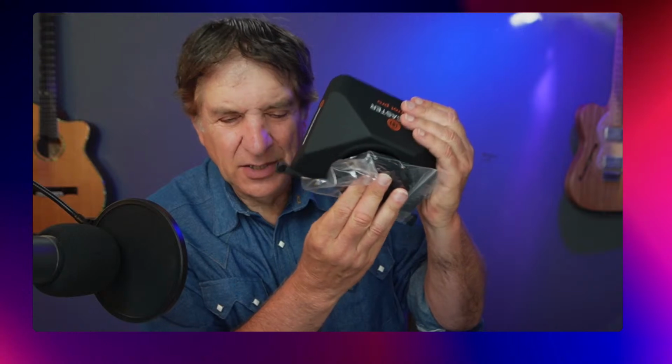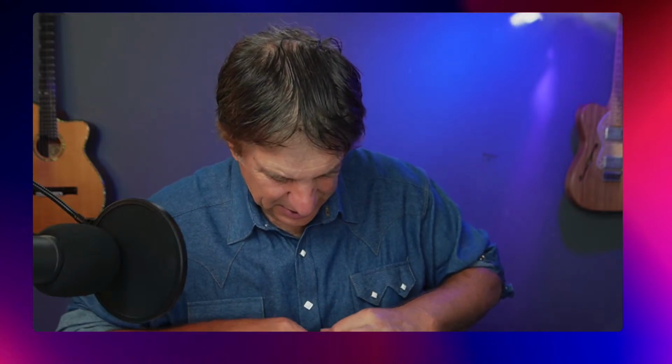Okay, here are some rings. These rings will go over the lens of your camera to make sure that you can fit onto the back of here. Right? You'll need rings for that. And it looks like there are more rings as well.